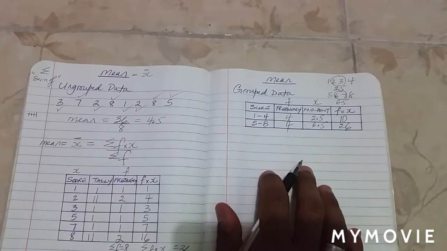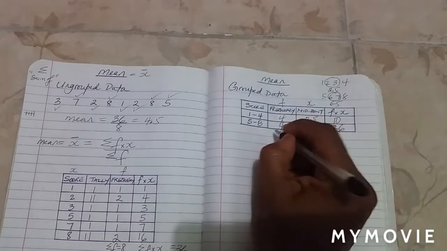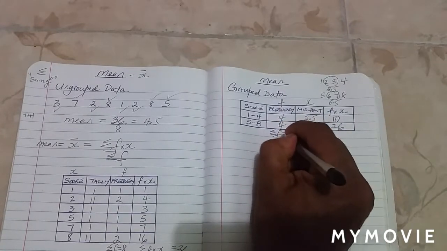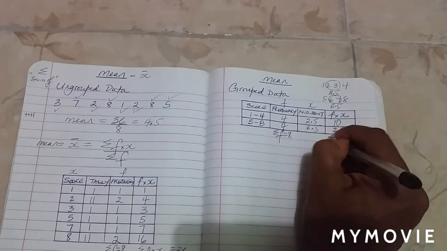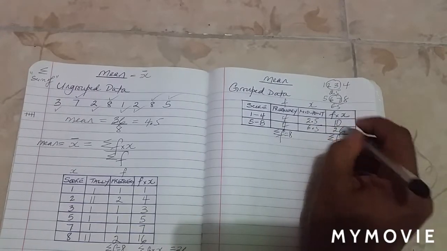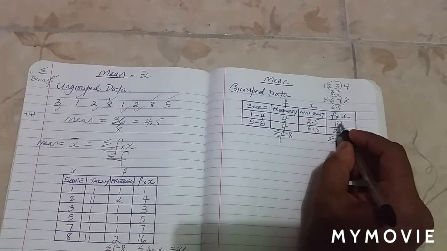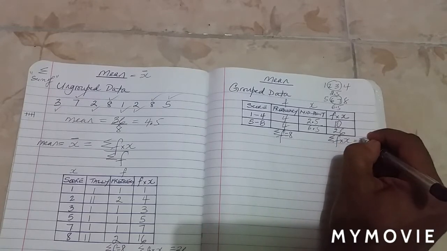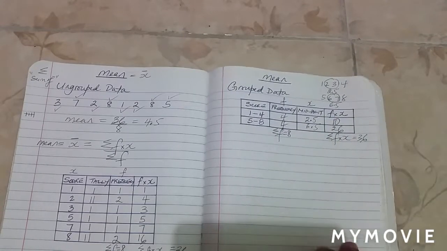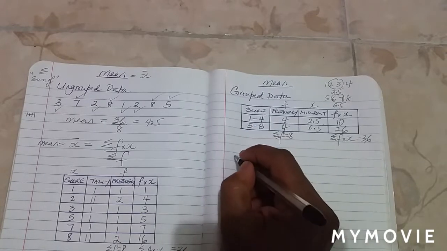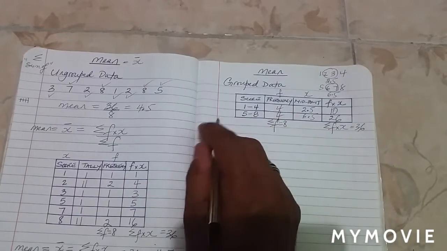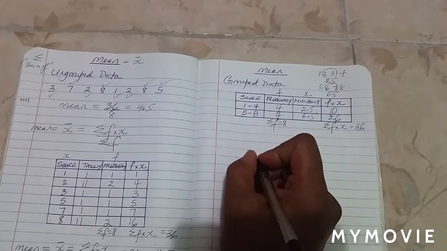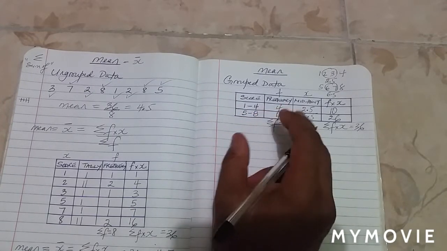Okay? So we're going to come down here again. The sum of the frequency, we'll be adding these two together, and that's 8. And the sum of F times X, because this is F times X, so the sum would be 10 and 26, and that's 36. And everything should start to look a little bit familiar to you now. So, because it's grouped data, and even though it looks like it's going to be very accurate in this particular case, it's not that accurate sometimes, but it is accurate enough.